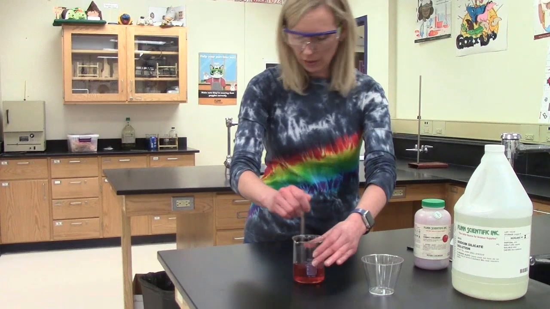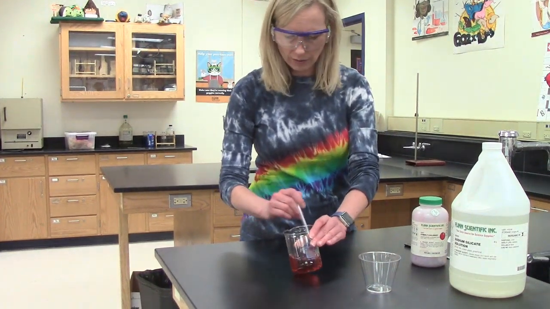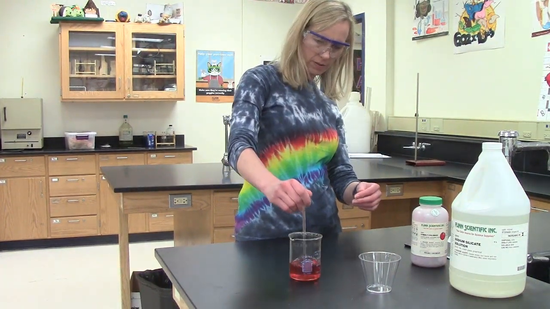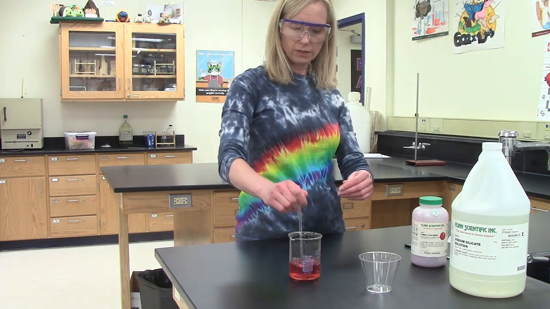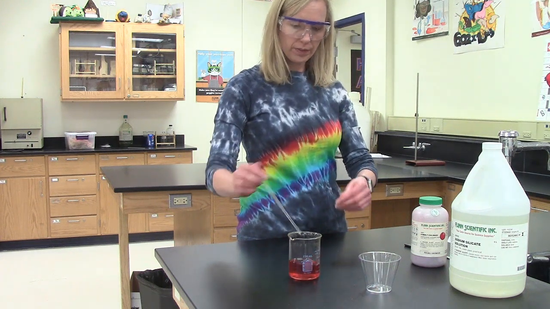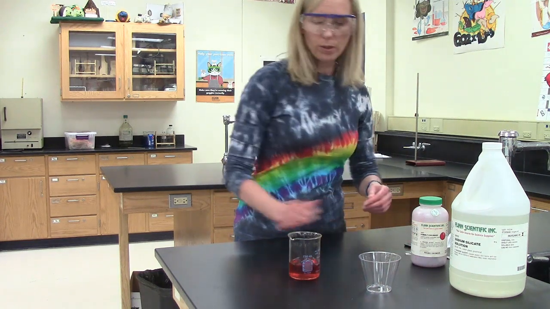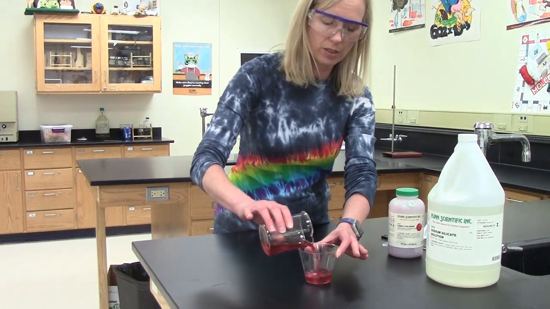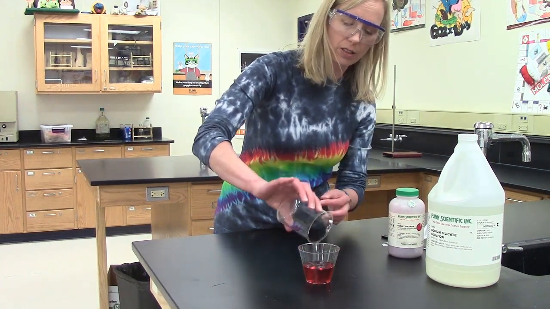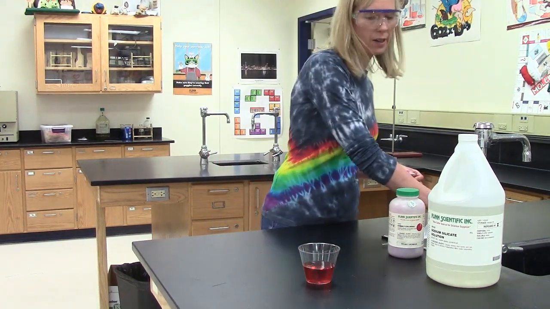Once I get the cobalt chloride nice and dissolved, which I think it is now, notice that really pretty pink color. Okay, I'm going to pour it into this nice clear plastic cup so it's really easy for you to see. That's the only reason why I'm using that cup.